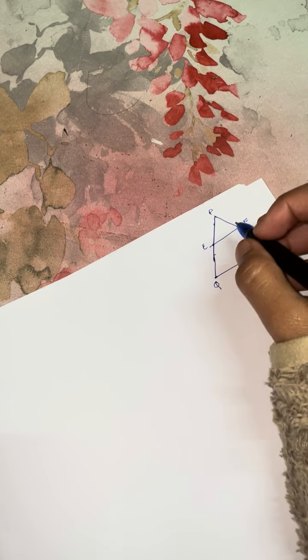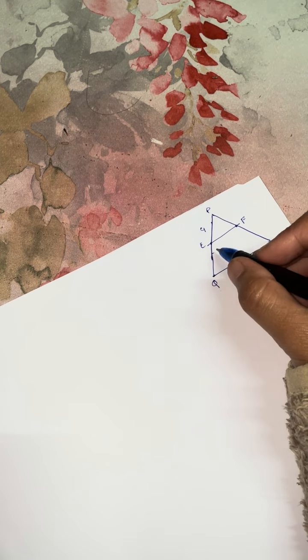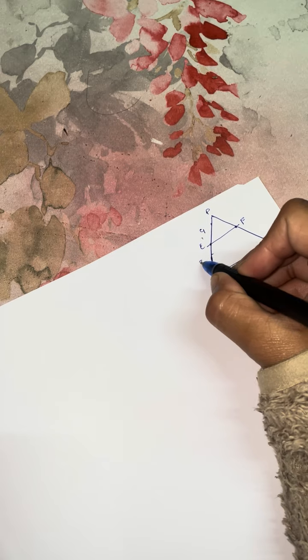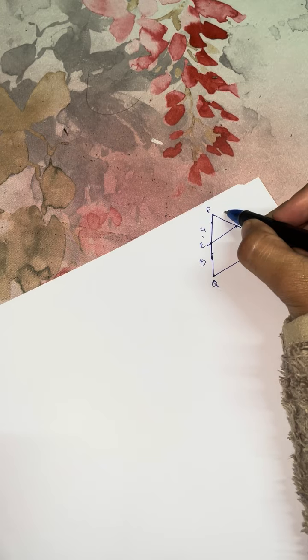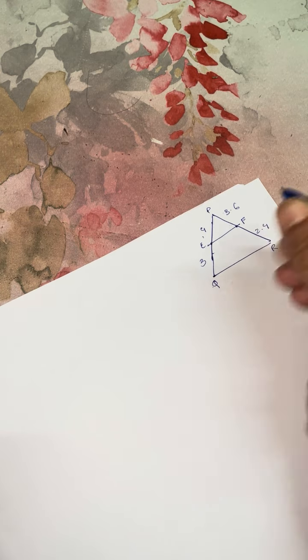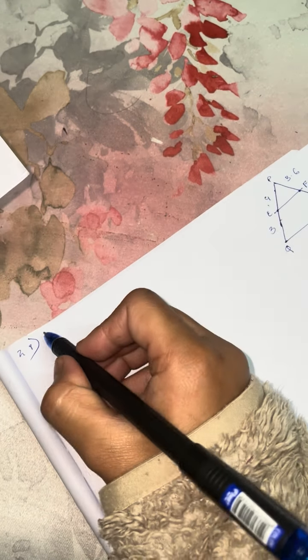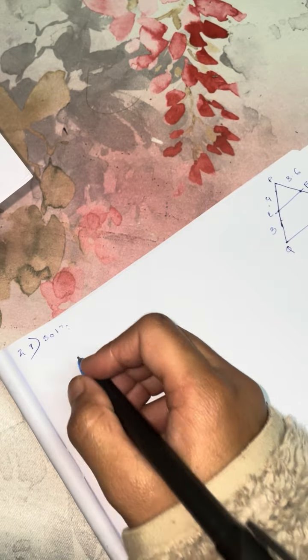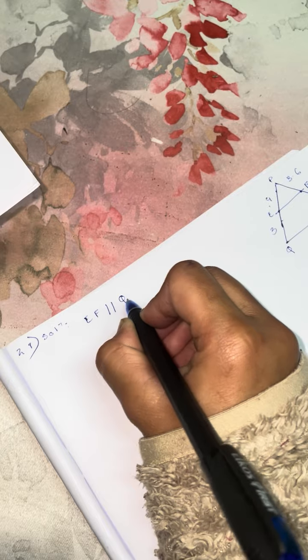The lengths: PE is 4 and QE is 3. PF is 3.6 and FR is 2.4. Okay, then for number 1 we have to check whether EF is parallel to QR.